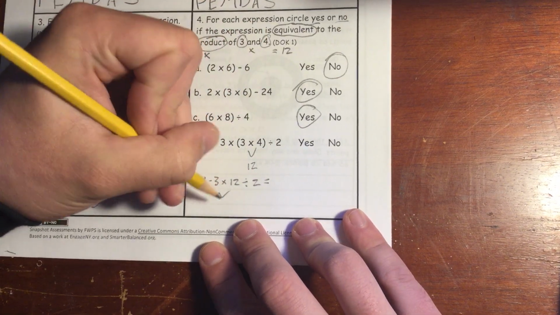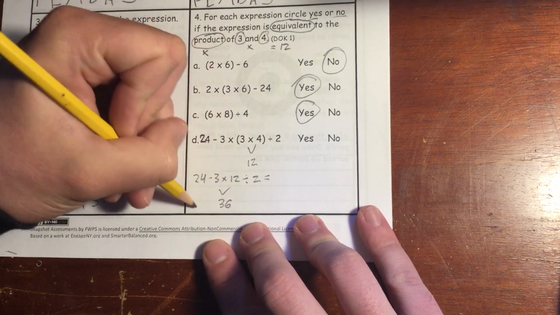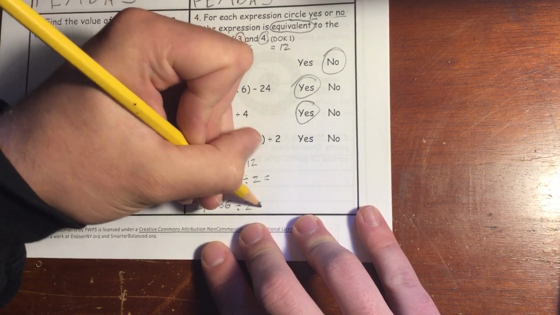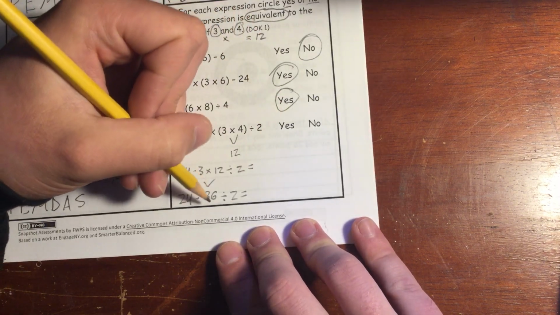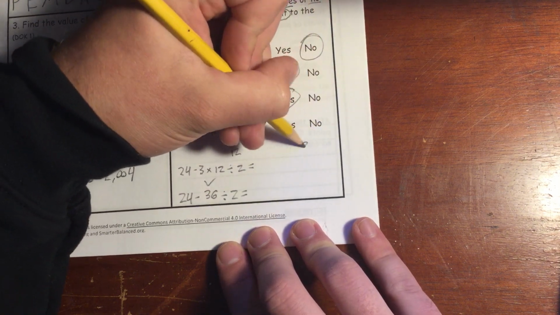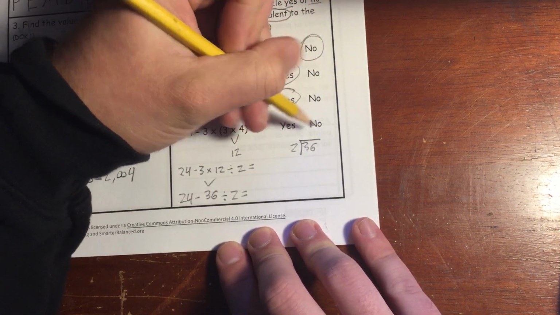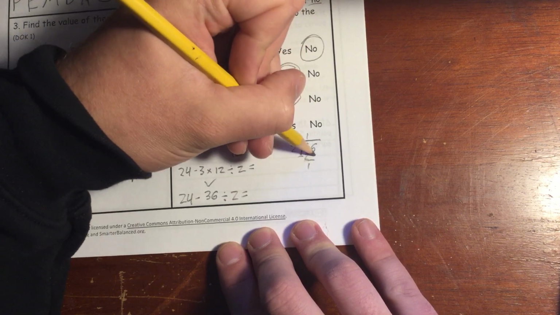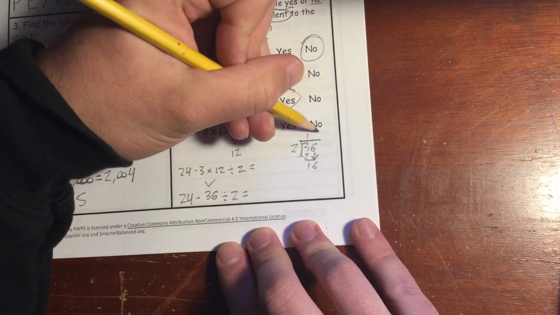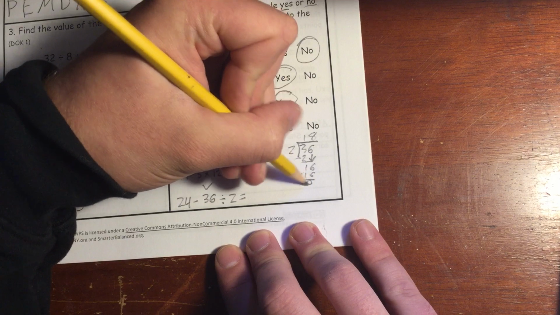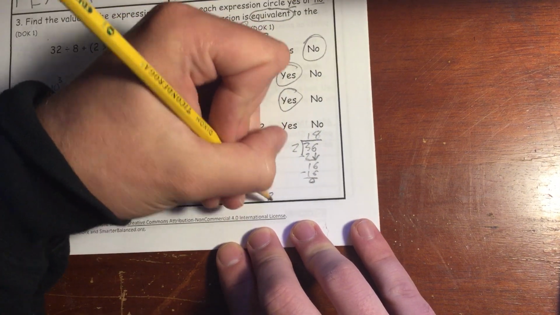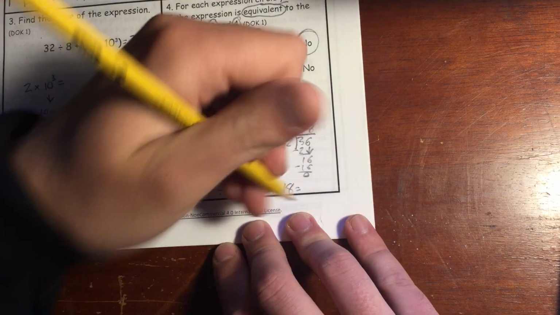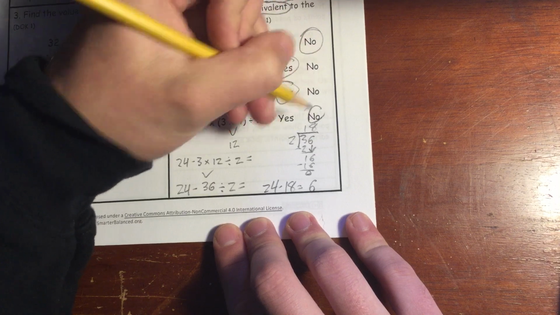The first thing I'm going to do is 3 times 12. That gives me 36. I'm going to rewrite it again: 24 minus 36 divided by 2 equals. Okay, I know that 36 divided by 2, I'm going to do that over here really quick, standard algorithm. 36 divided by 2, 2 goes into 3 one time. 2 times 1 gives me 2. 3 minus 2 gives me 1. Drop that 6 down. 2 goes into 16 eight times, 16 minus 16 gives me 0. So we're going to rewrite that as 24 minus 18 now. I know that 24 minus 18 is going to give me 6. So the answer for that is going to be no.